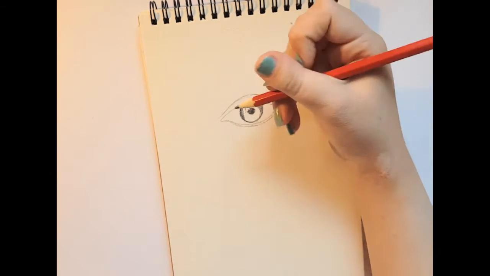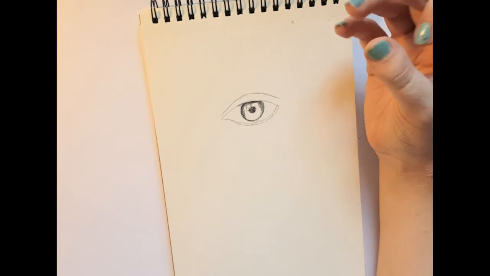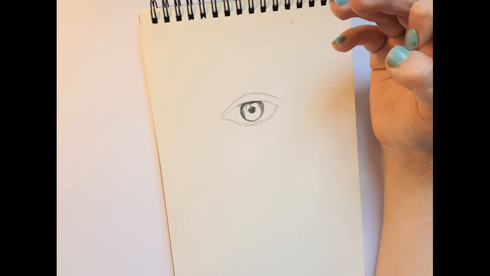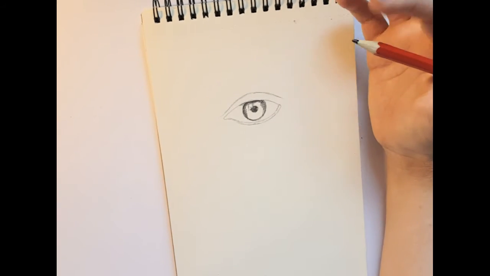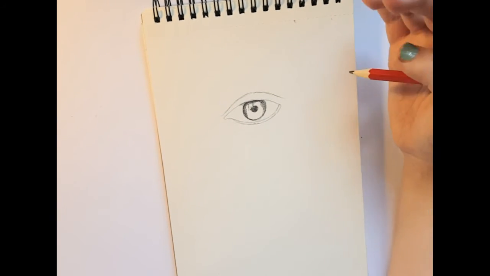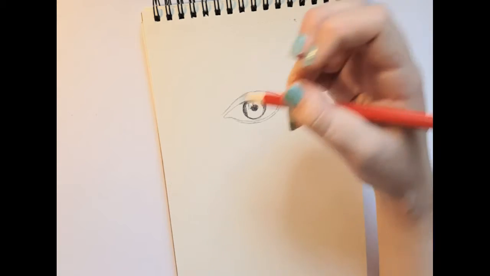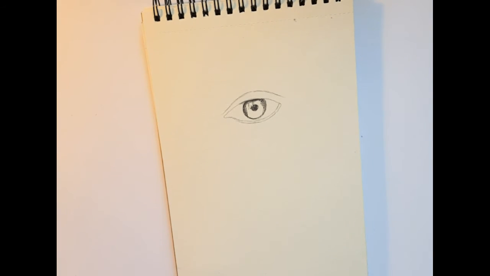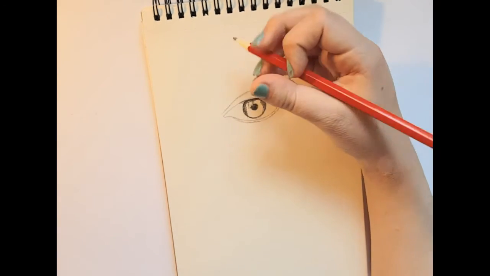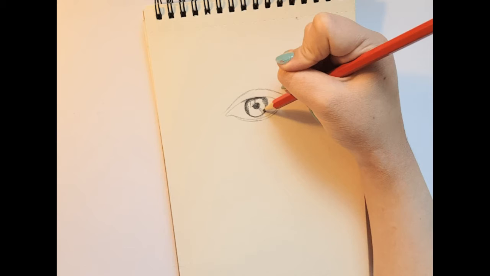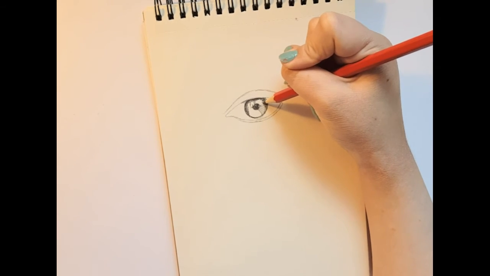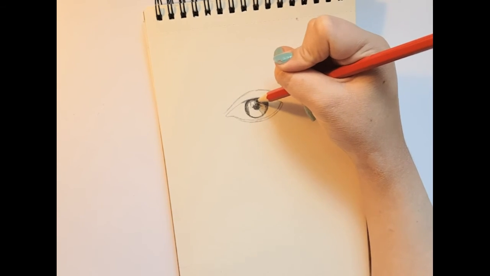Okay, and then for this now, if you look close up at an eye, it's got loads of lovely lines and different colours, and it's really cool. Have a little look. It looks like a little abstract painting when you go really close up. I'm just going to do a couple of lines in and out, in and out, in and out.